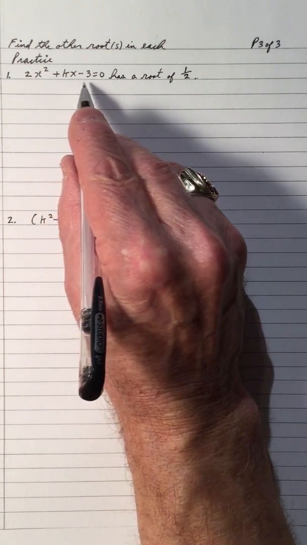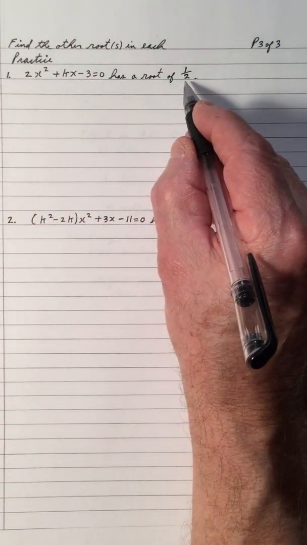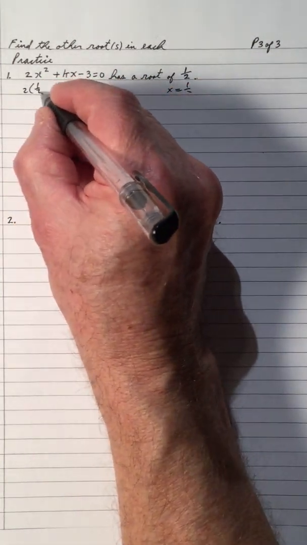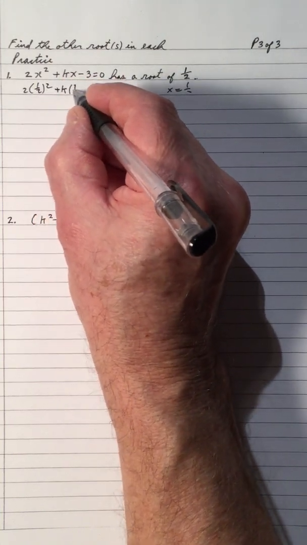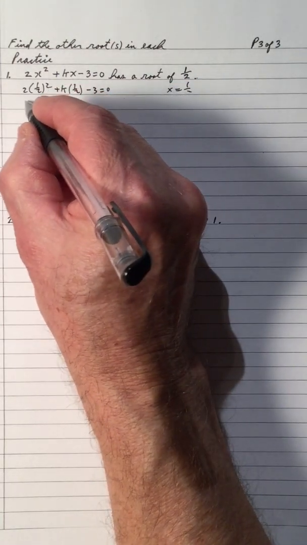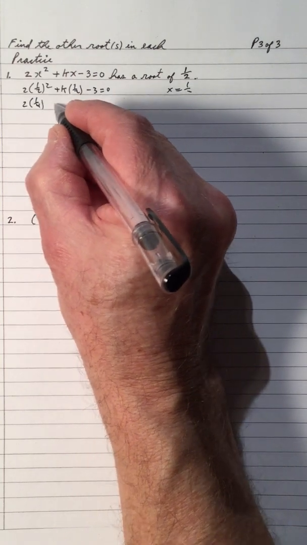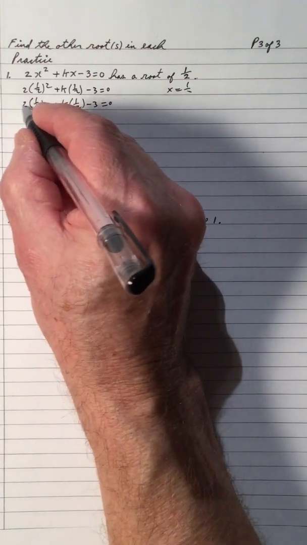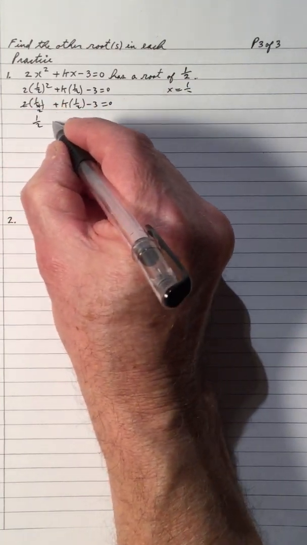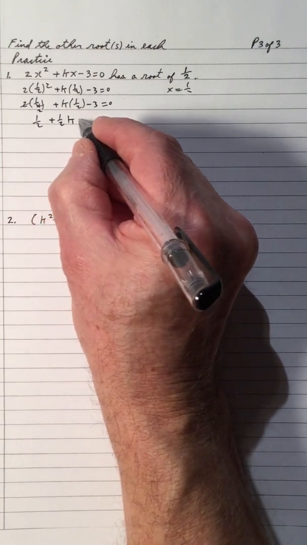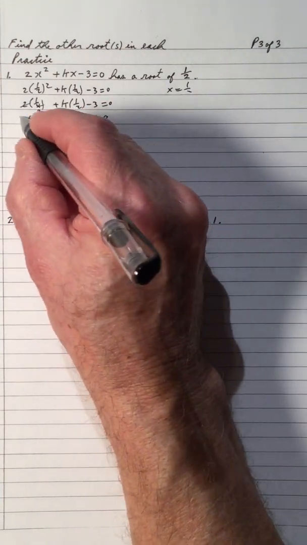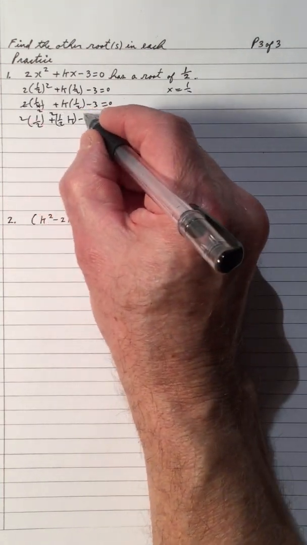2x squared plus kx minus 3 is 0 has a root of a half. Find the other root. So that means x equals a half. We're subbing a half into the equation and solving for k. Half has gone in. Half squared is a quarter. And again, I'm doing the square first. 2 times a quarter is 1/2, plus a half k, minus 3 equals 0. The LCD is 2, so I multiply all terms by 2.